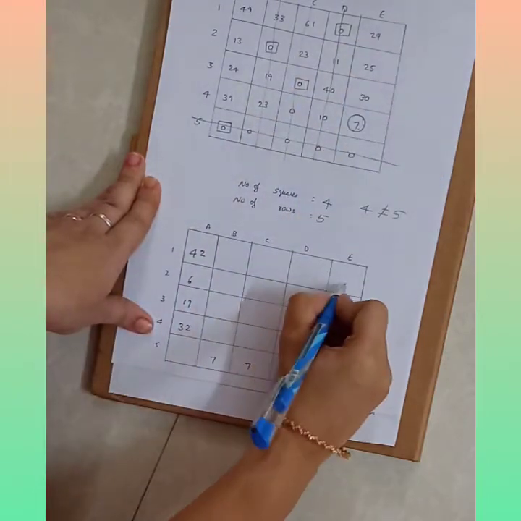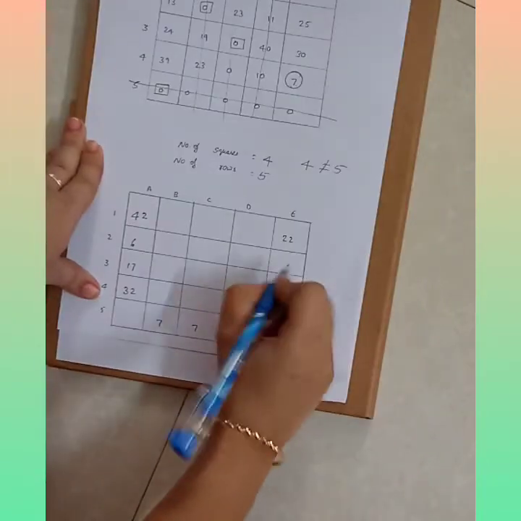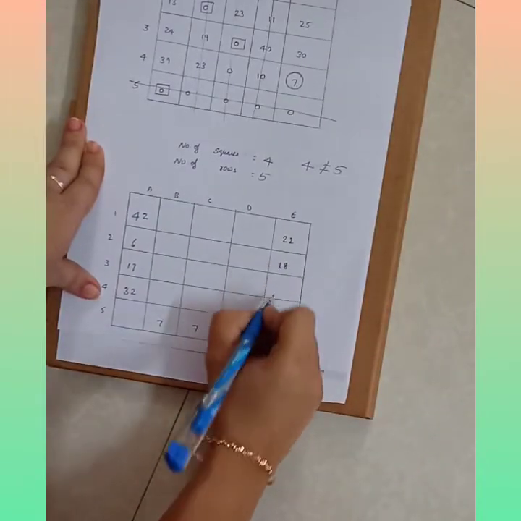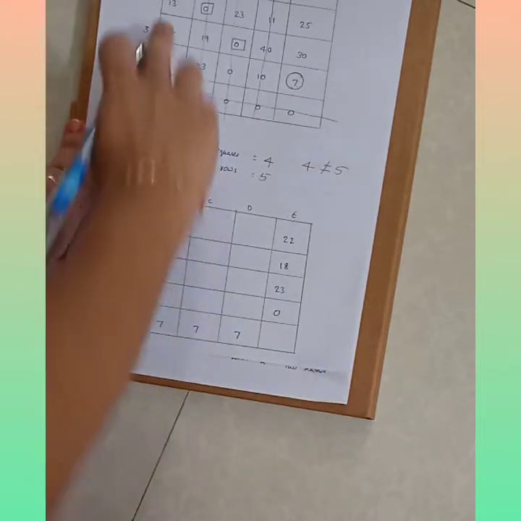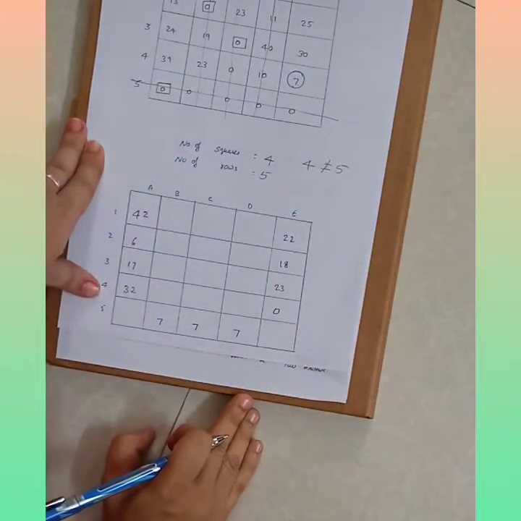Again 29 minus 7 is 22. Then 25 minus 7 is 18. Then 30 minus 7 is 23 and 7 minus 7 is 0. Fine. So that is also done. The rest of the values will remain the same.